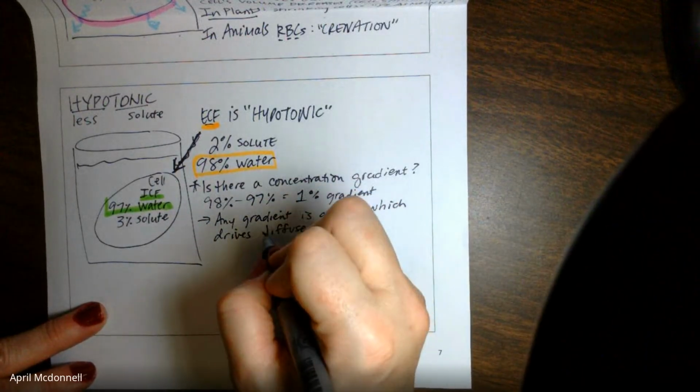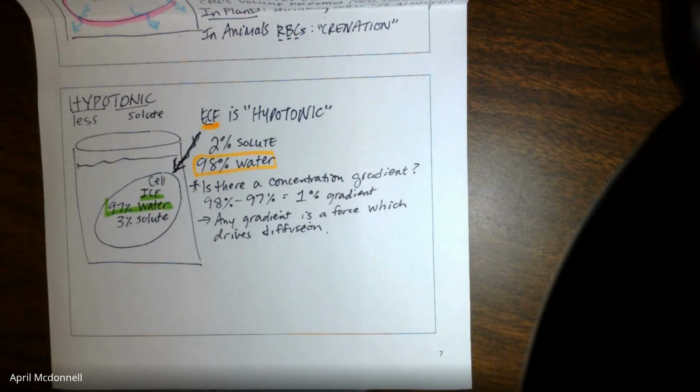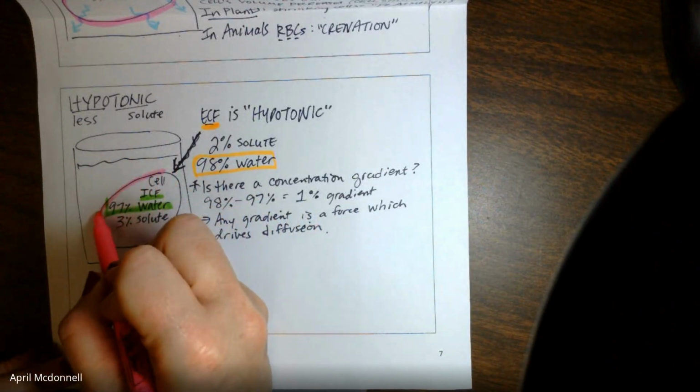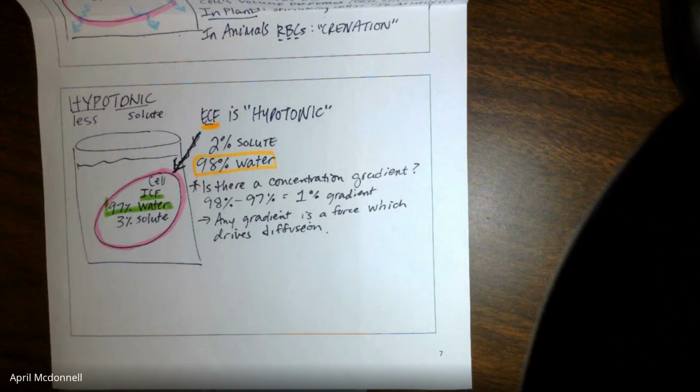So which way will the water diffuse? Please do not forget that the plasma membrane is selectively permeable, or what we call semi-permeable, and in this example will block solute. So even though there is a difference in the amount of solute, the solute will not be able to diffuse across the membrane.